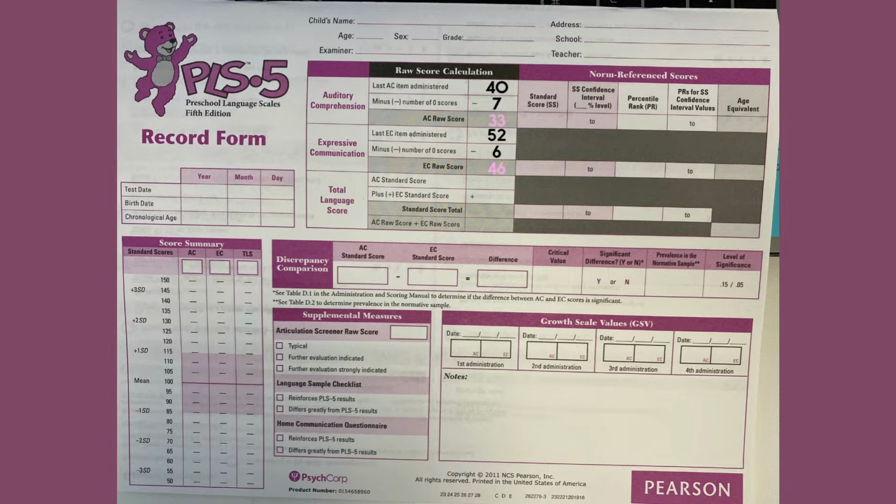We're also going to say for expressive communication that item 52 was the last one that we administered, and there were 6 total zeros on the test. And now in the gray areas, we're going to find our raw score by subtracting each of those numbers. And now that we have both raw scores, we're also going to come down to the AC raw score plus EC raw score and fill that in.